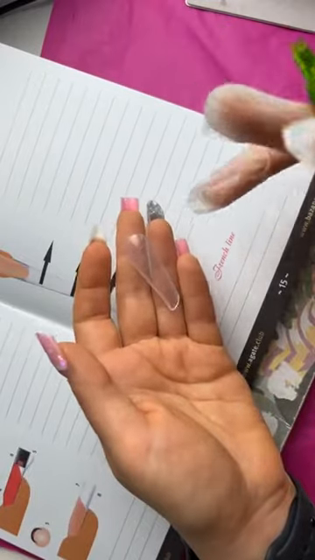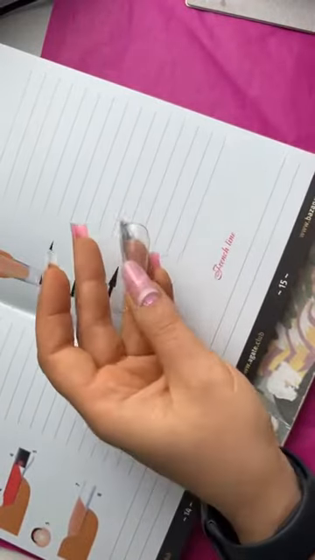Okay, so when we are studying this shape, we will know 3 shapes of the nails. The difference will be only in the length of the nail.